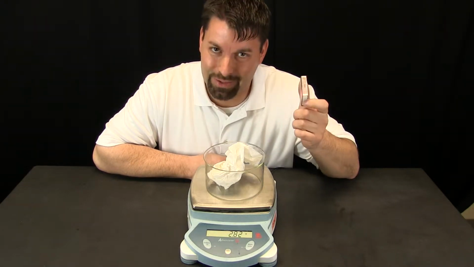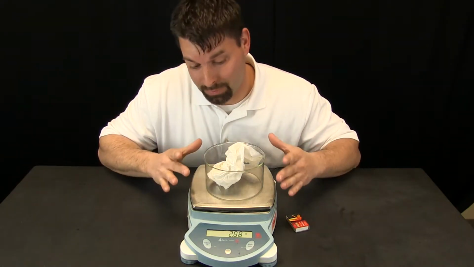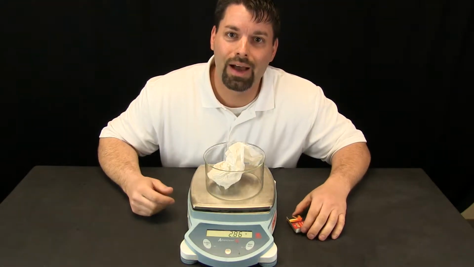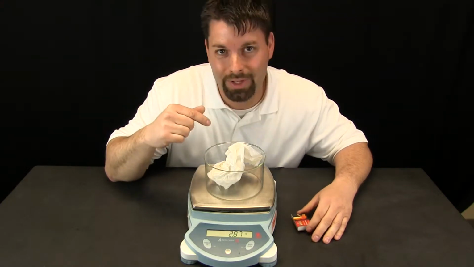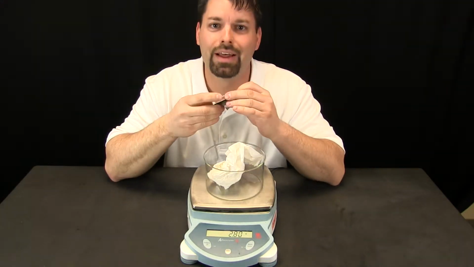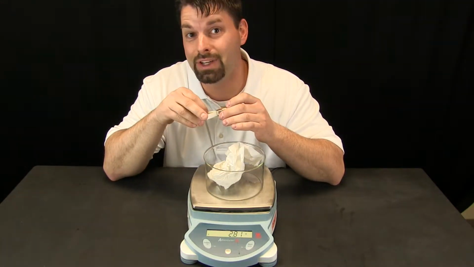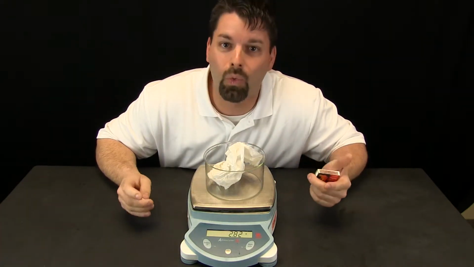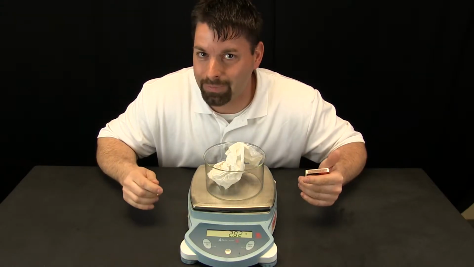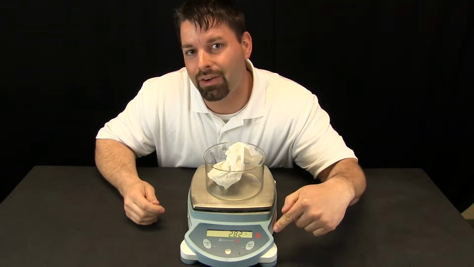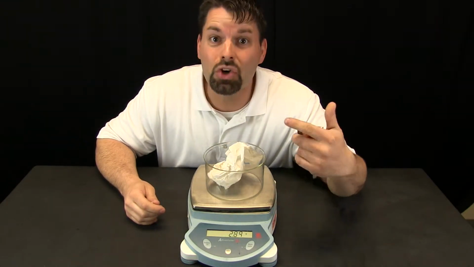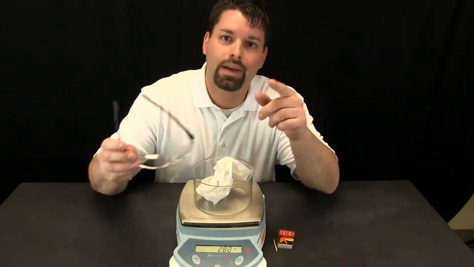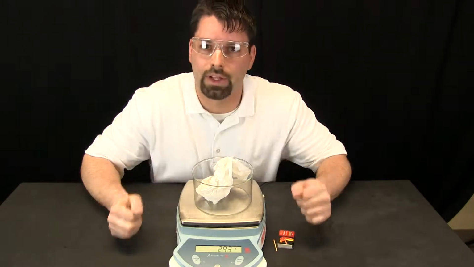Let's try something else. I have for our second demonstration the same bowl, but instead of water in the bowl, I have a paper towel. I'm going to try to destroy this paper towel by burning it. That's right, we're going to light it on fire and see if we can destroy the matter that's making up this paper towel. What do you think will happen? Remember, we're going to watch our scale to see if we really could destroy matter. But before we zoom in and light this thing on fire, I need my safety glasses.